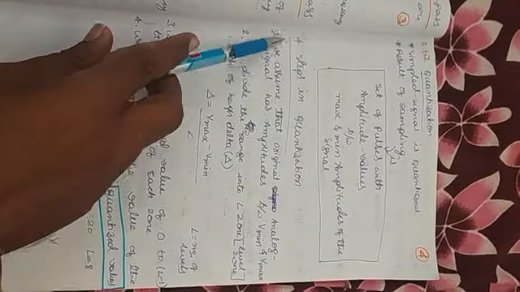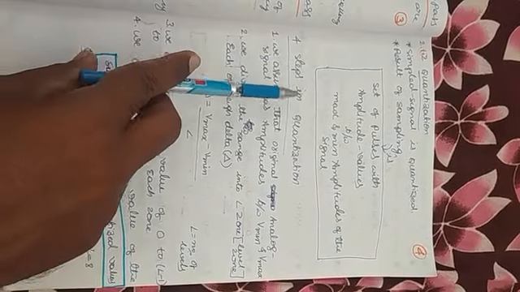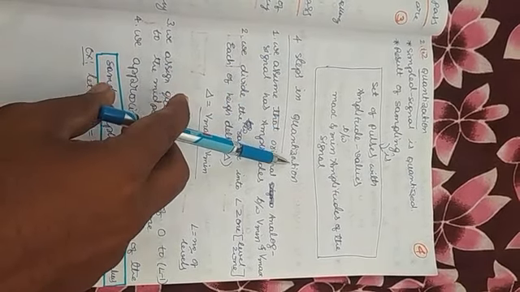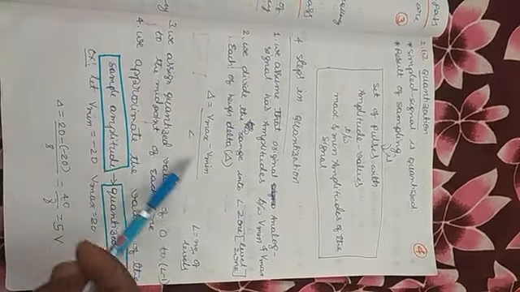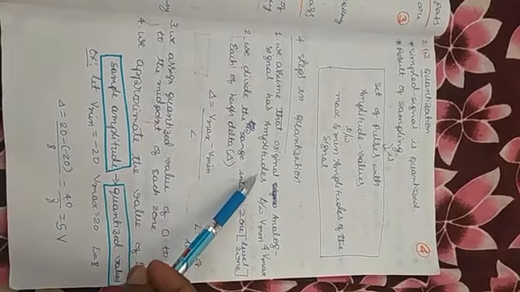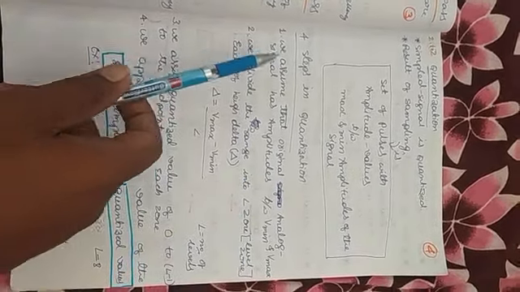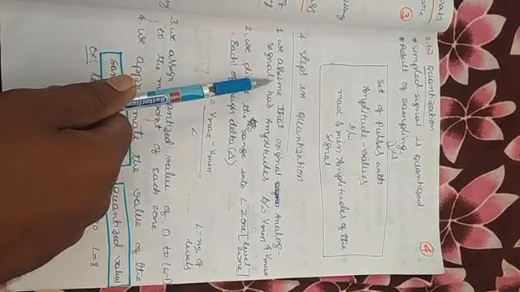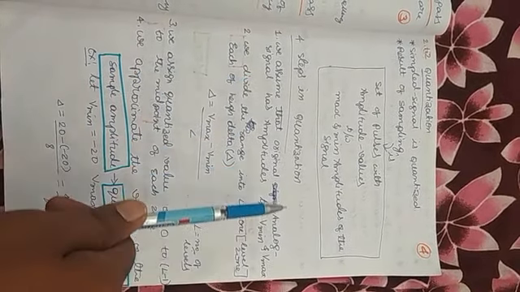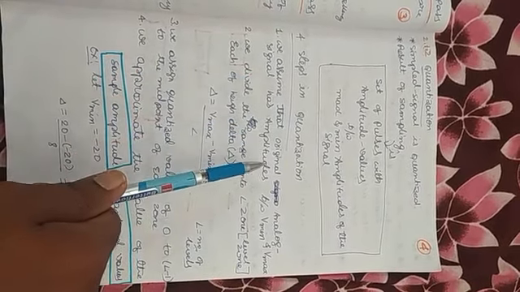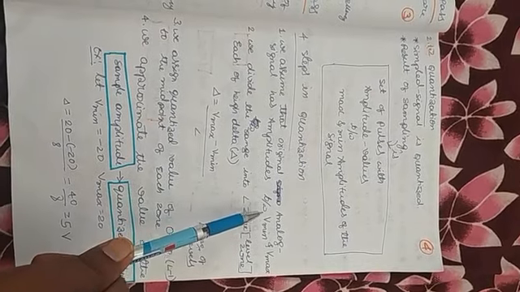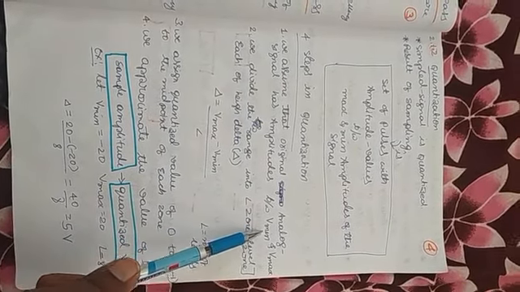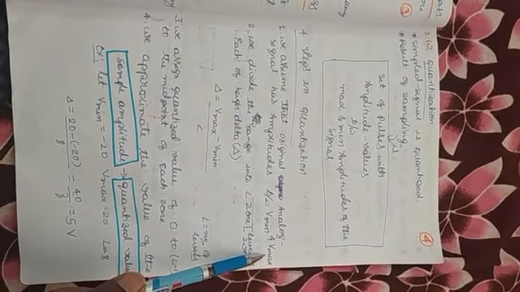Here you can see that there are 4 steps in quantization. We are going to use 4 steps to get the quantized signal. First step is we assume the original analog signal has amplitude between voltage minimum and voltage maximum.